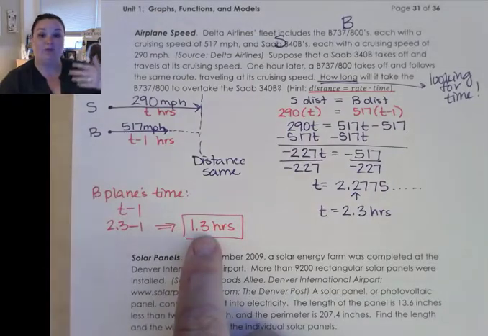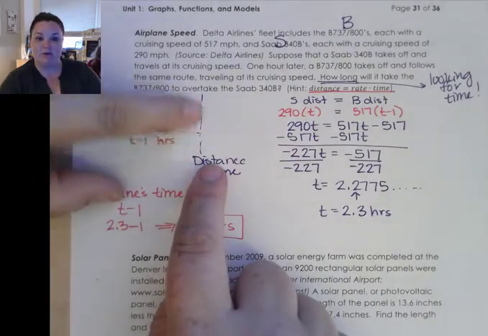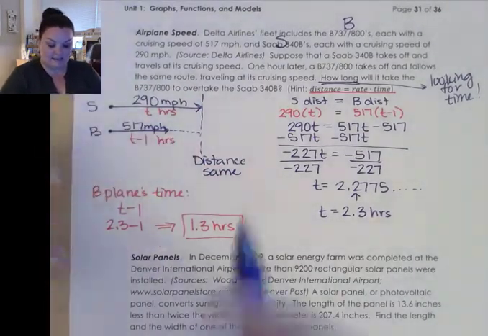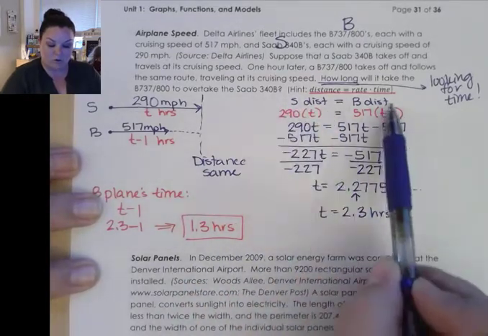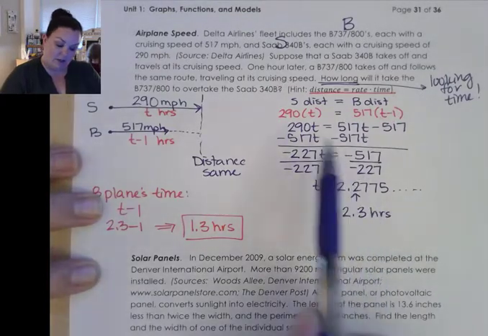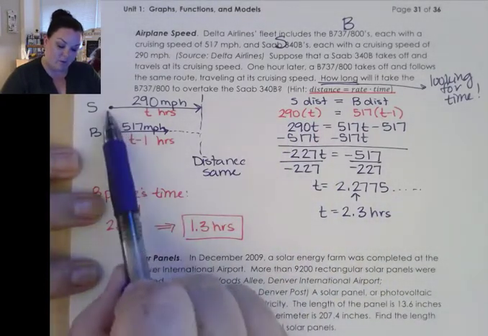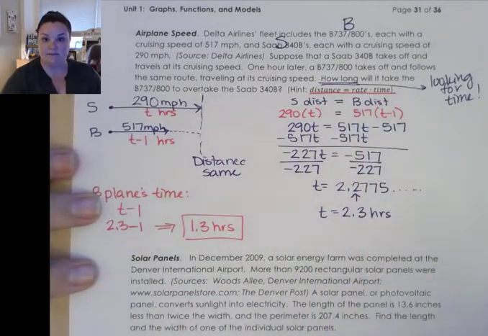So if it asks how far or at what distance, then we would be looking for this distance, okay? If we're looking for distance, because the distances are the same, it doesn't matter if I use the S distance or the B distance. Once we get an answer for T, we would have to plug that back in to figure out what that actual distance is, right? Because distance equals rate times time.